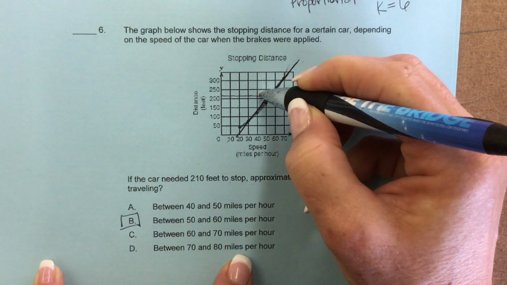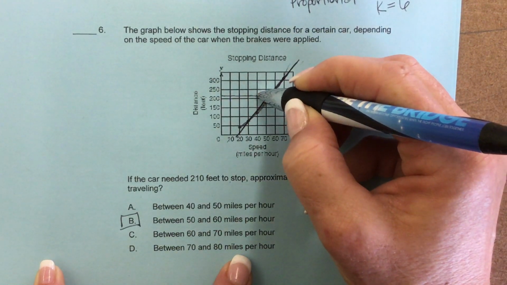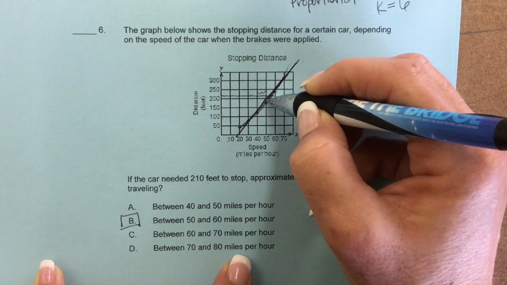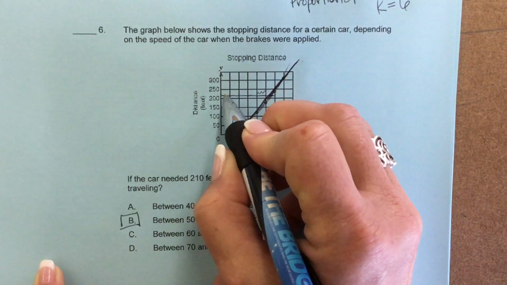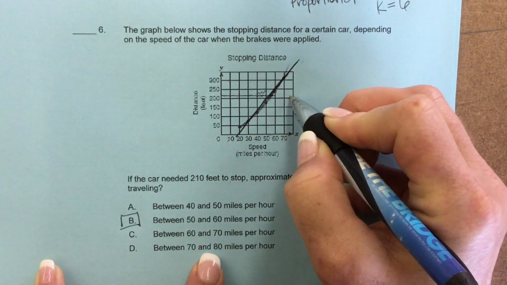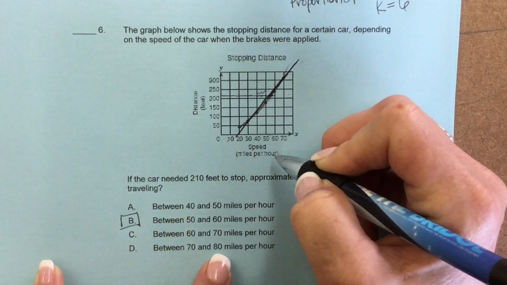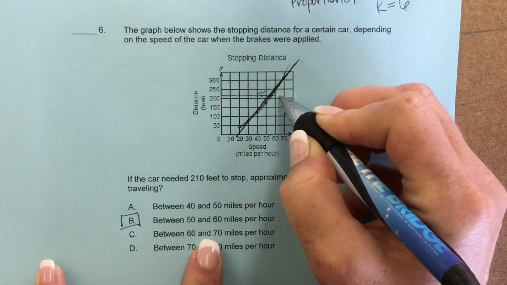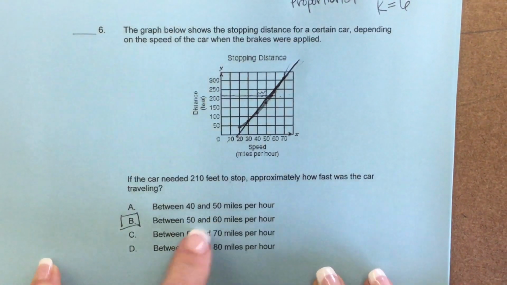I know 40 and 50 would have been out here, right? That is not on my trend line at 210 at all. 70 and 80 would be all the way over here, and then 60 and 70 is all the way over here. So it has to be B, okay?